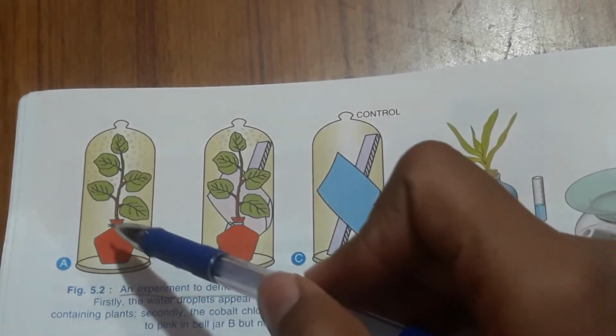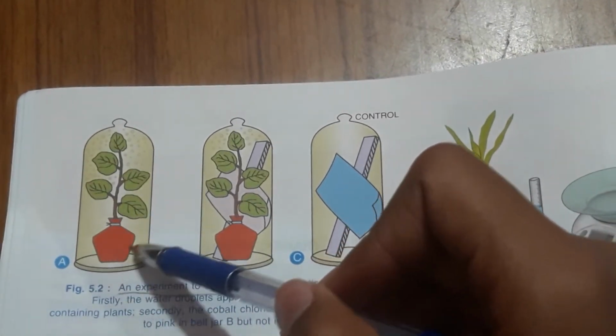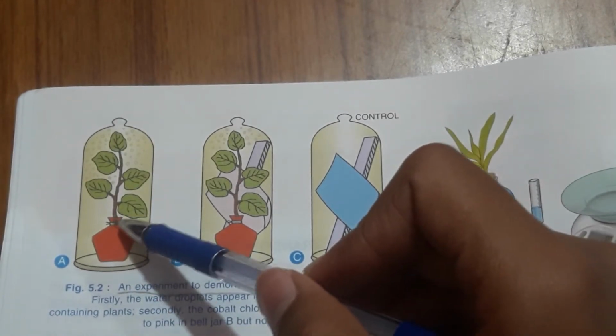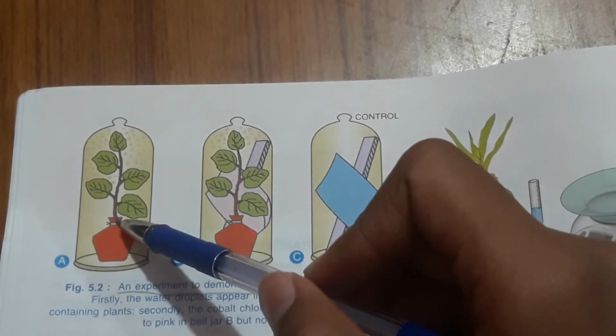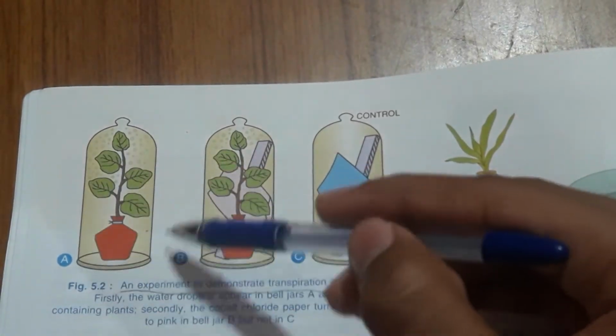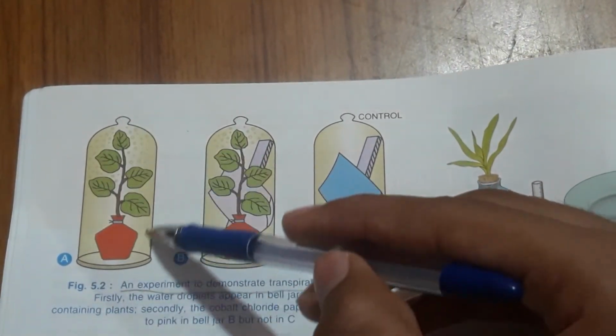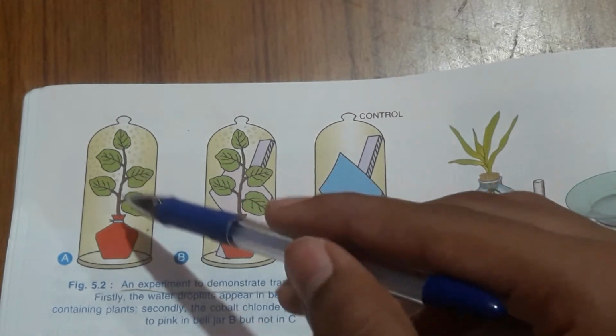Take a polythene bag, cover the pot with the polythene bag and tie it at its mouth at the base of the stem. Now cover the entire plant with a bell jar. That is setup A.